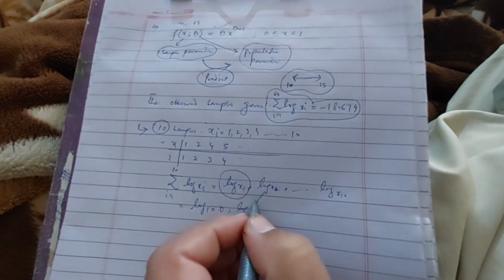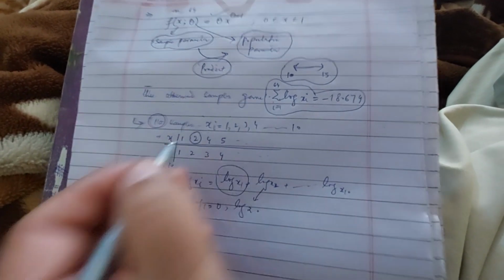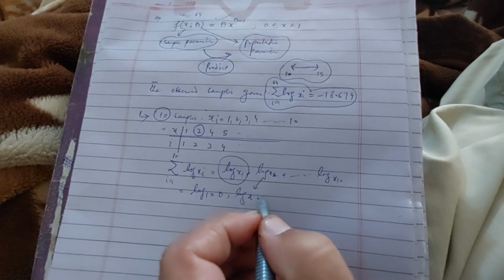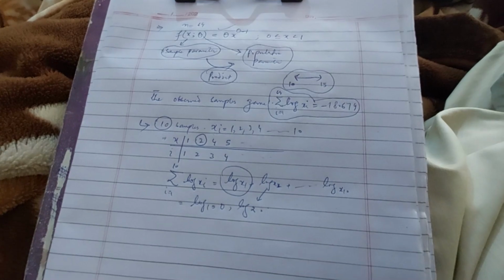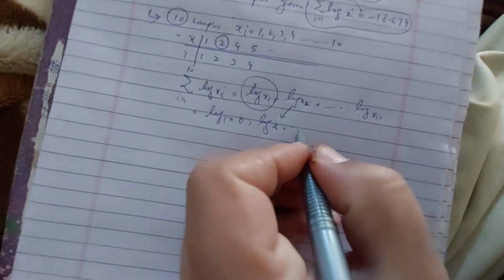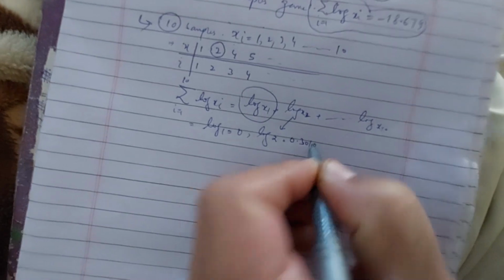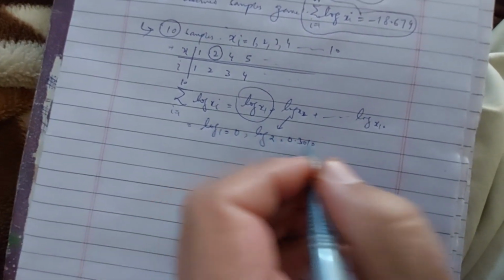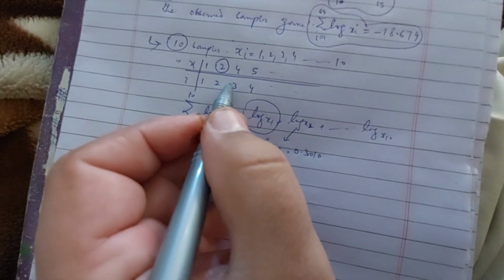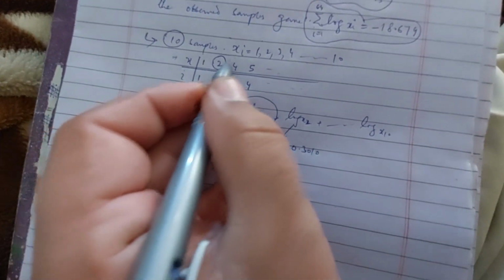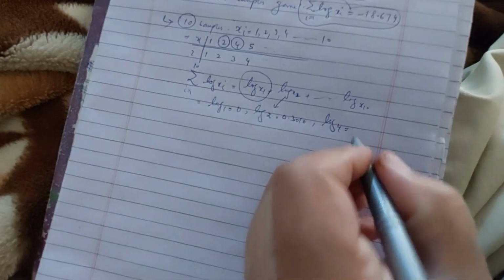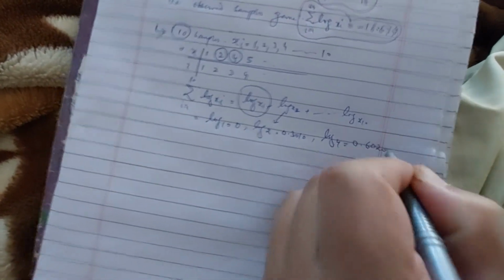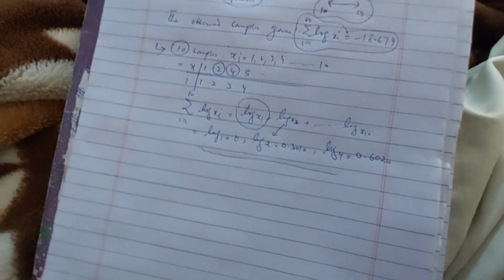Log of x2 is log of 2, since x2 is 2; let me calculate it, 0.3010 is the log of 2. Now x3 is 4, so log of 4 is 0.6020, and so on. We can find the whole values.